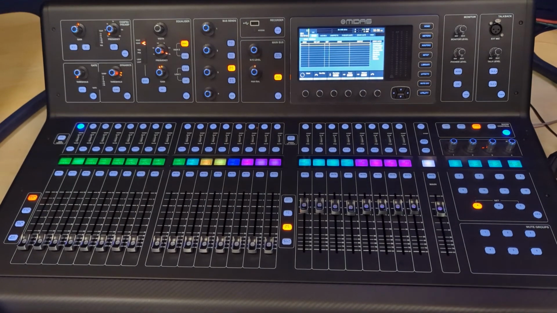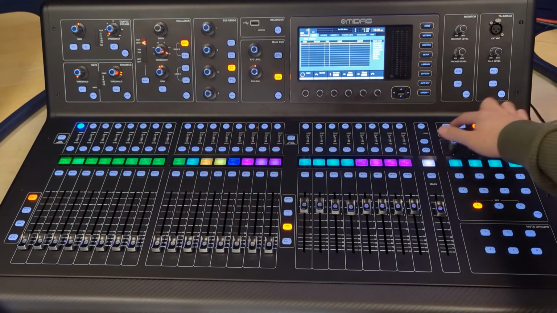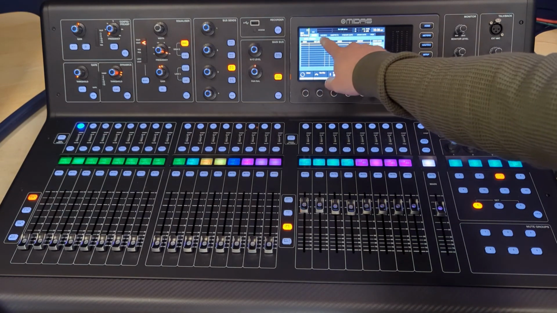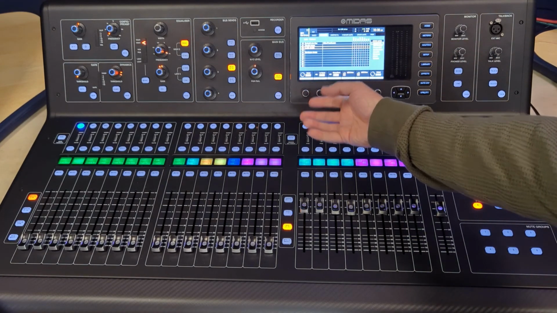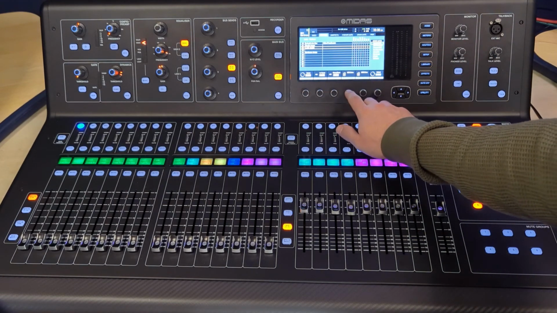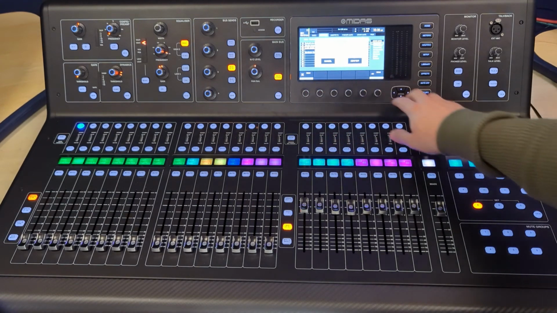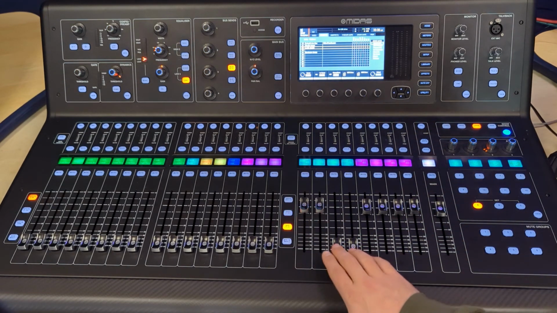This is going to be a quick run through to recap all the things that you're going to be doing in your assessment. So the very first thing you're going to do when you go up to the desk is go over to the show control section, hit it, and go to the scenes tab using the arrow. You can then find your scene or load your scene from your USB. Press the right arrow to confirm, and this will load up your previously saved scene.